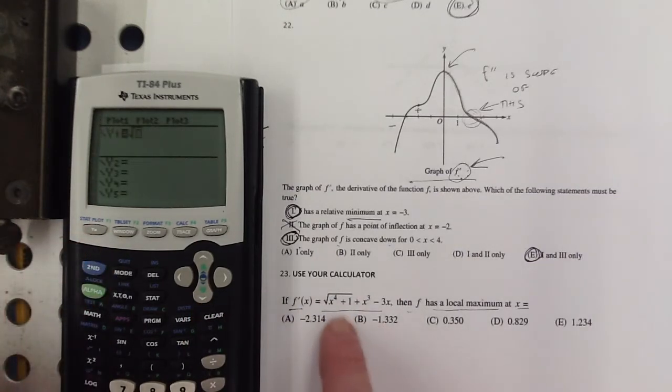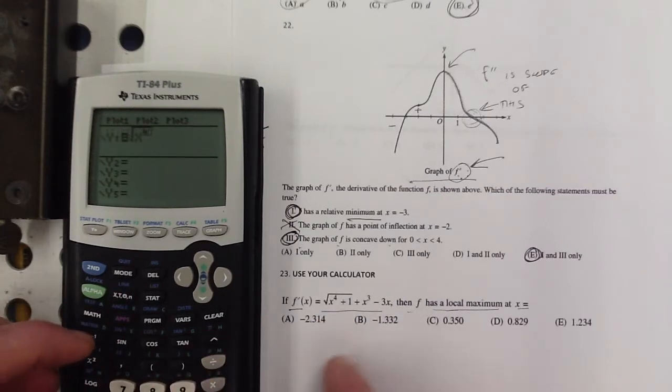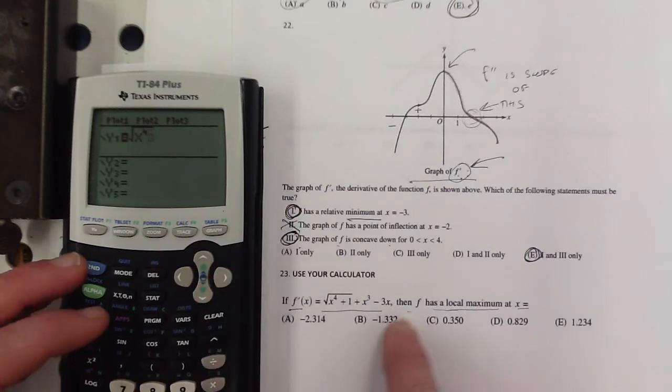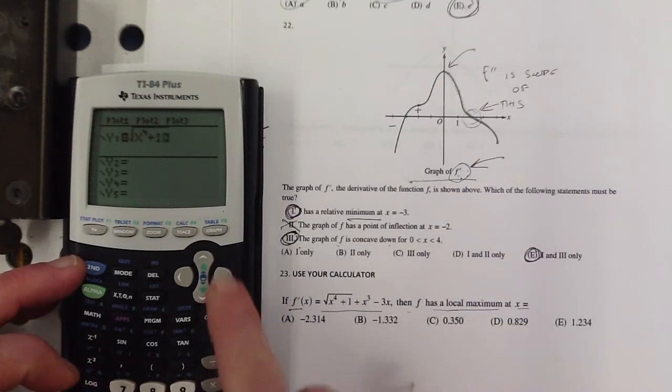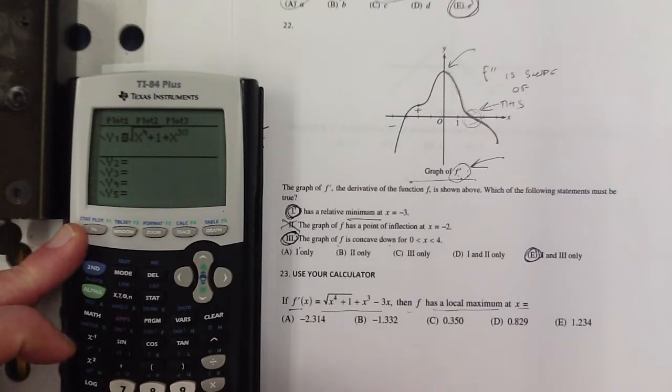Square root of x to the fourth plus 1 plus x to the third minus 3x.